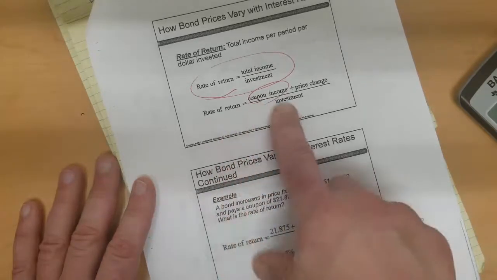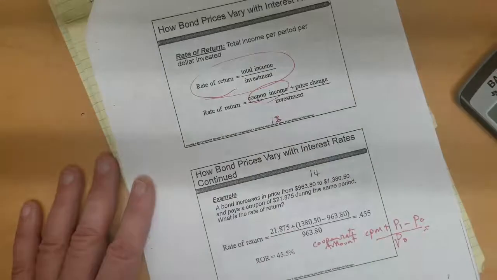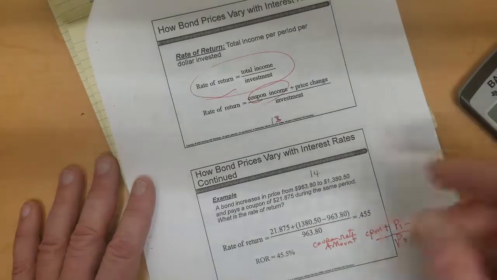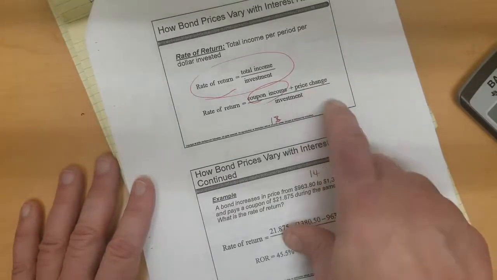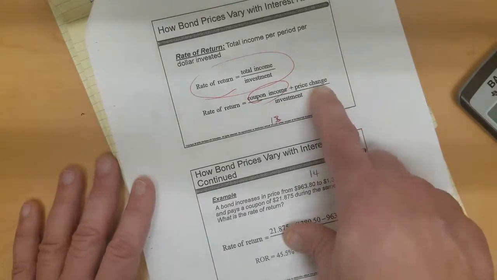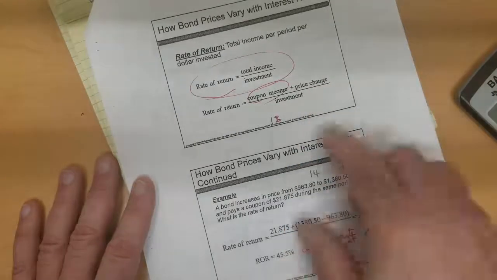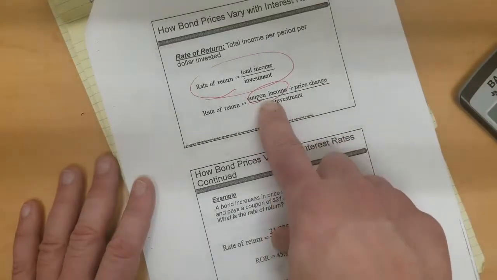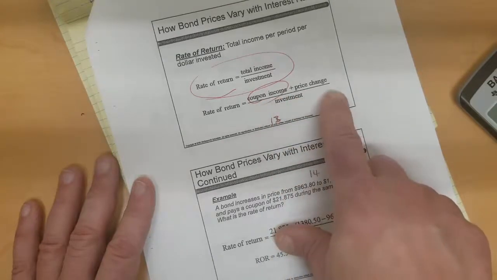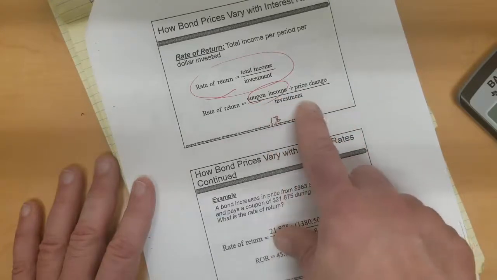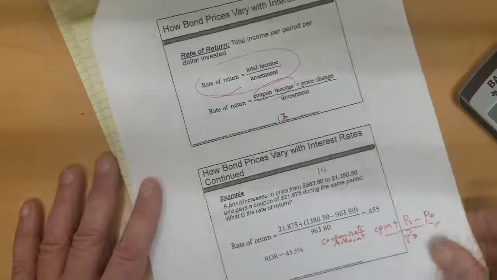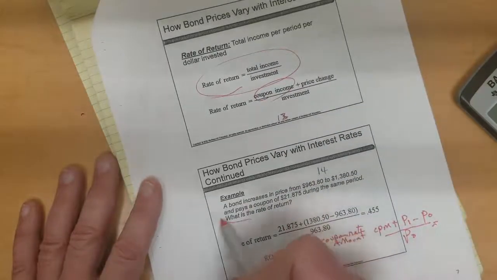When we look at our rate of return, we include dividend income plus any capital gain or price change in stocks over the original price. We do this with bonds. We include coupon income plus any price change over the original amount. And if you look at this, that's what they're doing right here.